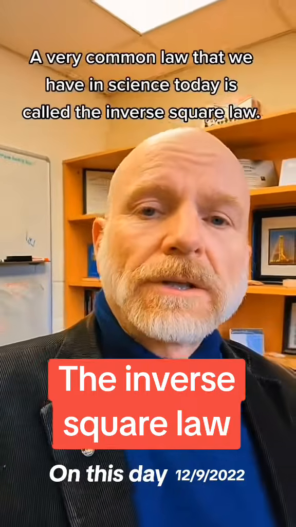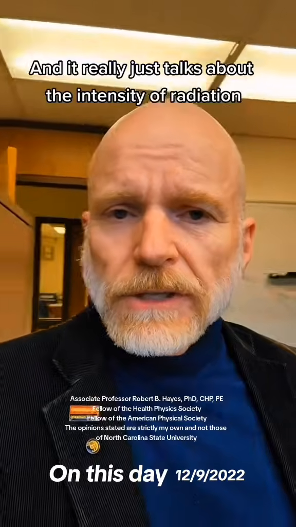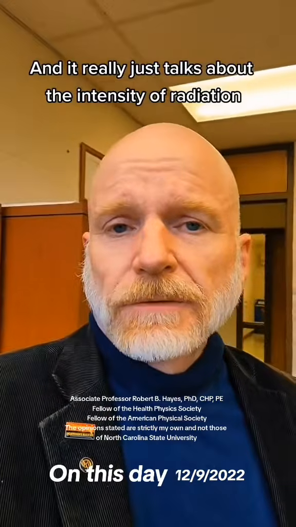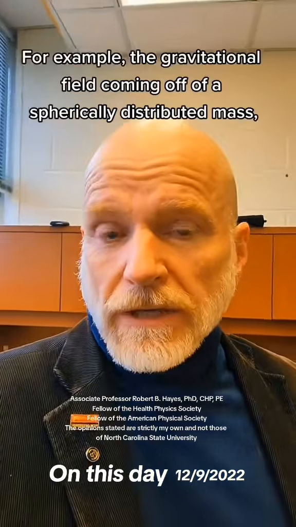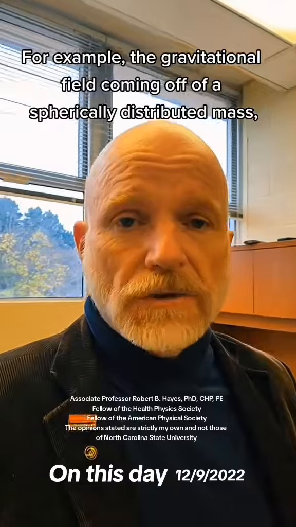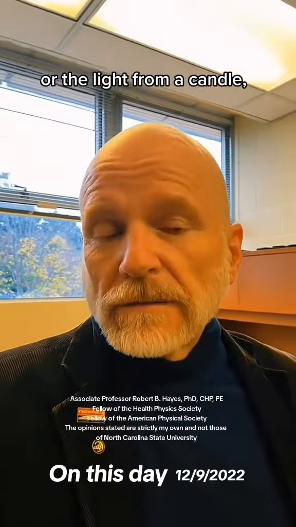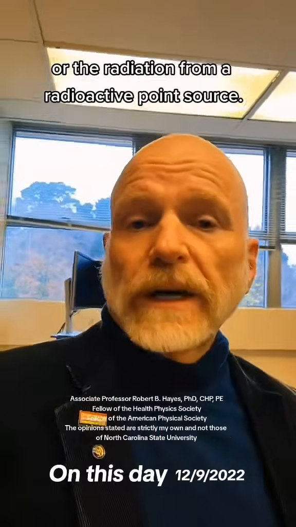A very common law that we have in science today is called the inverse square law. And it really just talks about the intensity of radiation coming off of a point source or a spherically distributed source. For example, the gravitational field coming off of a spherically distributed mass, or the light from a candle or from an incandescent bulb, or the radiation from a radioactive point source.